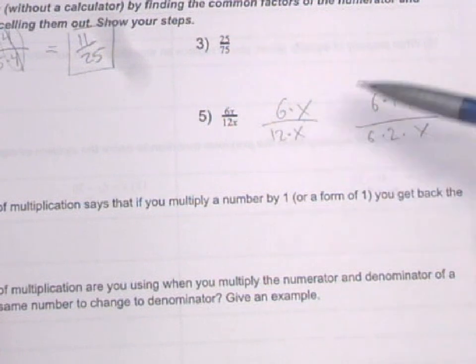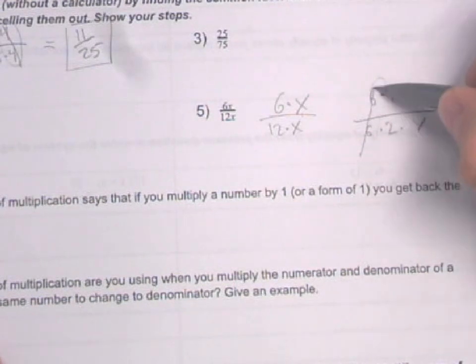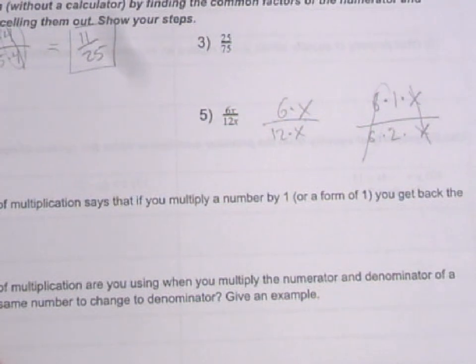What goes into 6 and 12? 6 does. So you can see that 6 over 6 right here. So 6 over 6 is equal to 1. So we cross it out because it's equal to 1. Okay, x over x, also equal to 1. We cross it out because it's equal to 1. Okay, and then we have 1 over 2 left over.